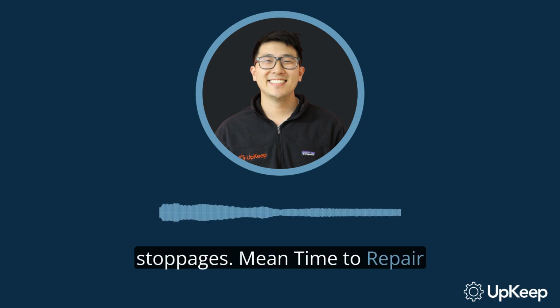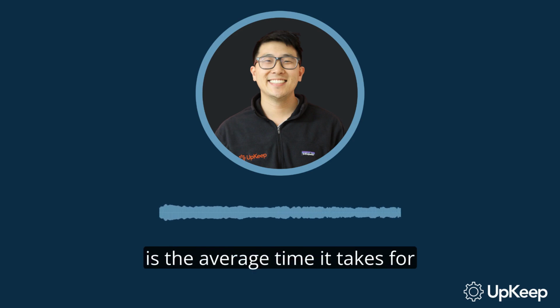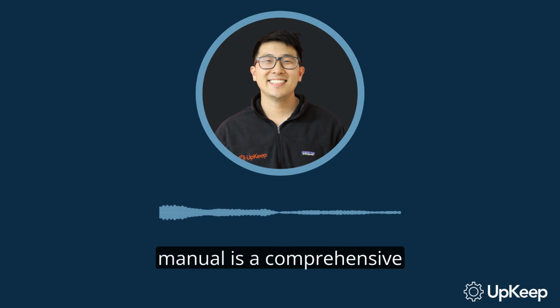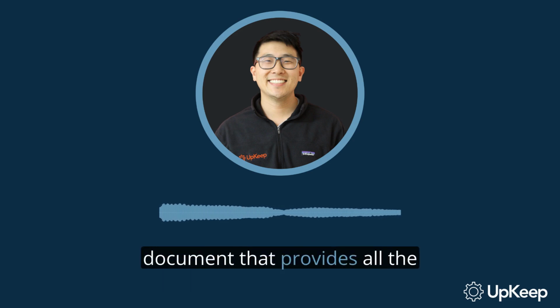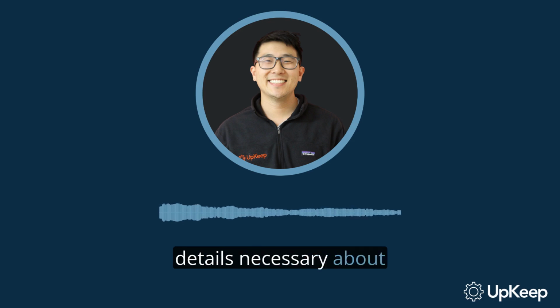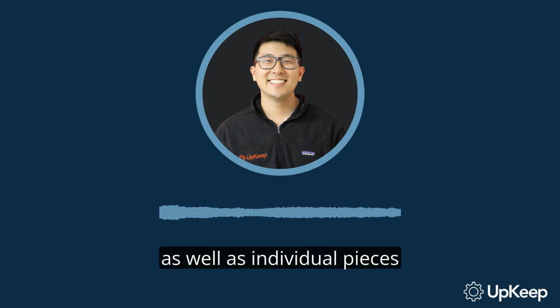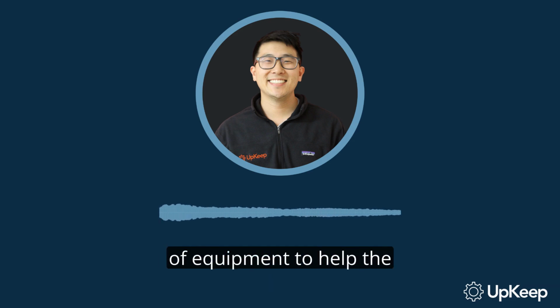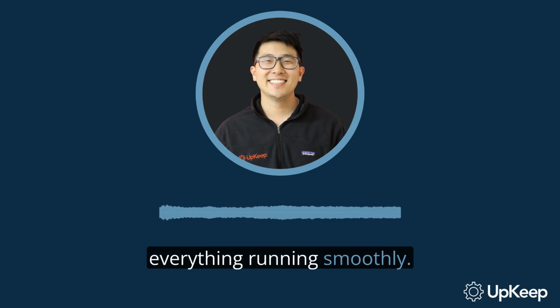Mean time to repair, or MTTR, is the average time it takes for equipment to be diagnosed, repaired, and recovered after experiencing a failure. An operation and maintenance manual is a comprehensive document that provides all the details necessary about a physical plant, as well as individual pieces of equipment to help the maintenance staff keep everything running smoothly.